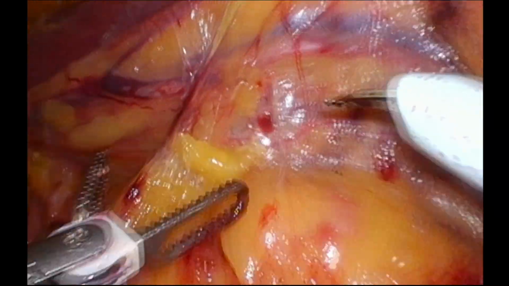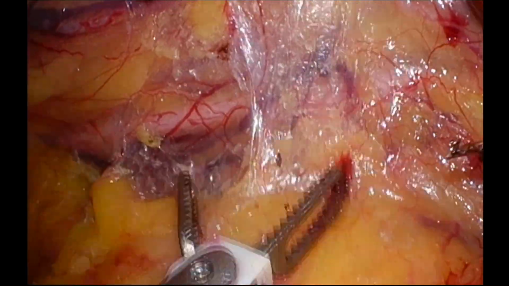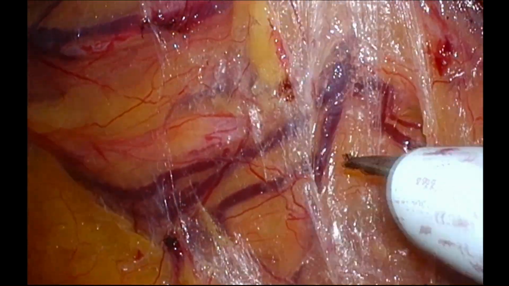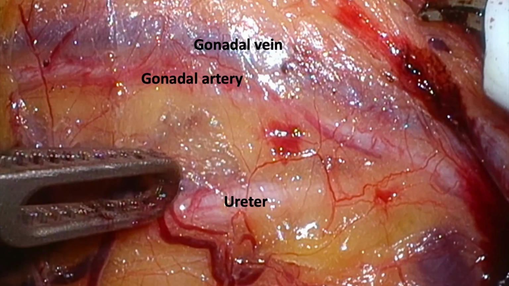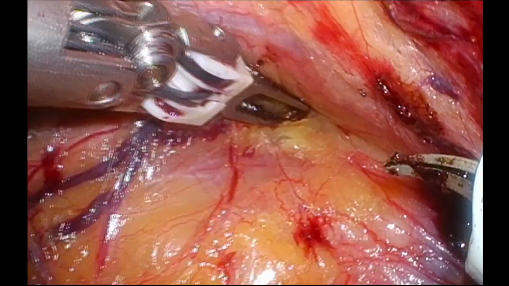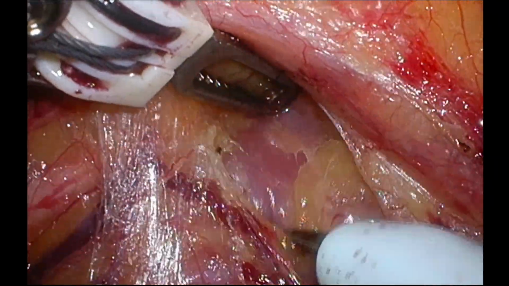Ureterogonadal packet is retracted with prograsp. Further dissection reveals gonadal vein, gonadal artery, and ureter. Ureterogonadal packet is lifted from the psoas muscle.